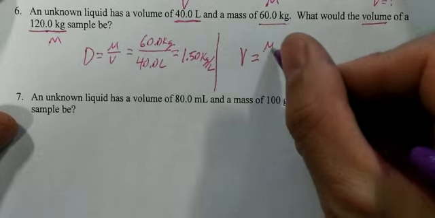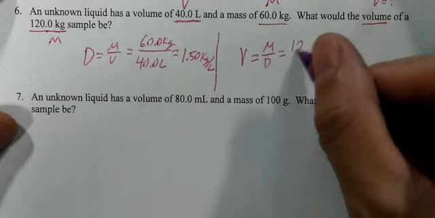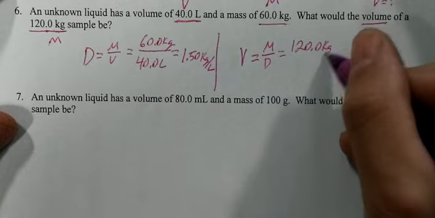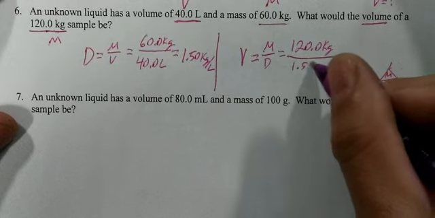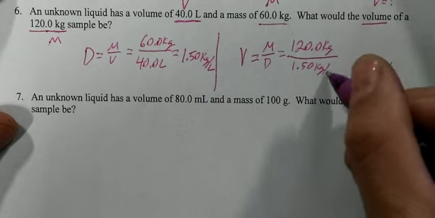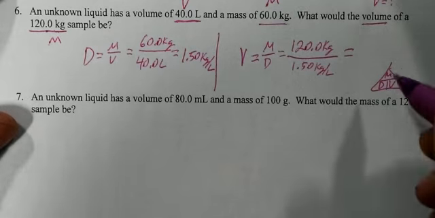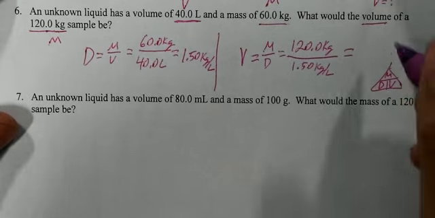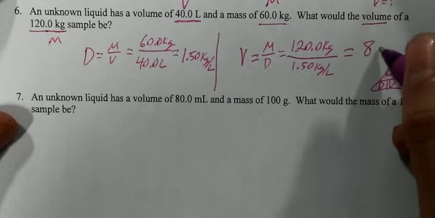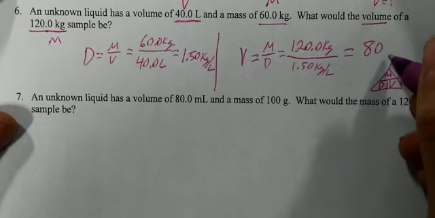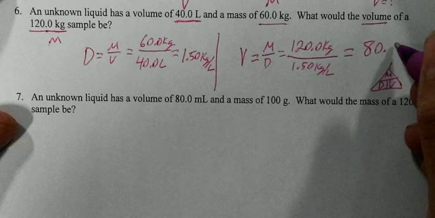So I'll put mass divided by density equals 120 kilograms divided by 1.50 kilograms per liter, and you would get an answer of, let's see, probably 80. Kilograms cancels out, so it must be 80.0 liters.